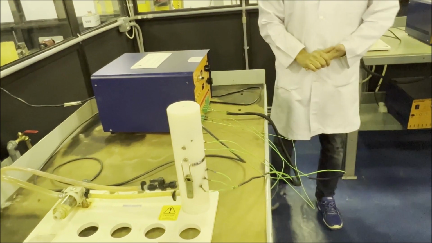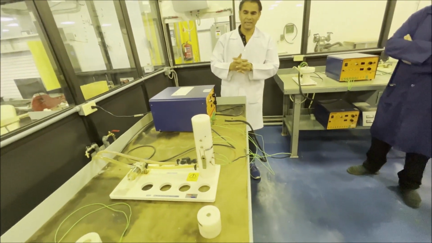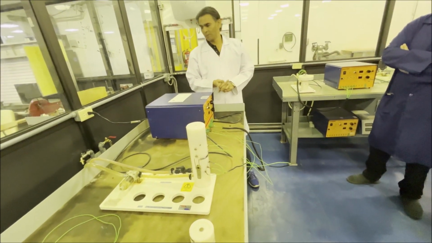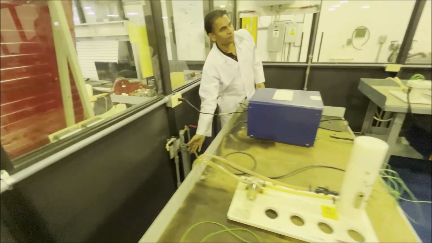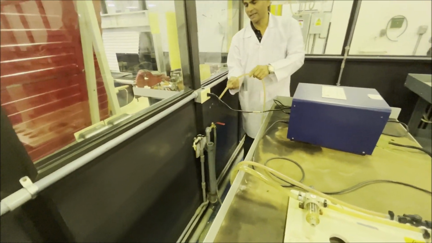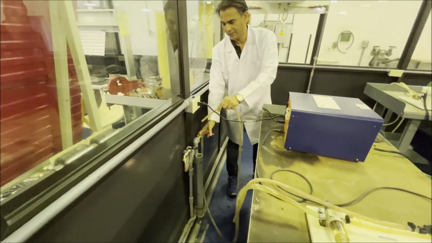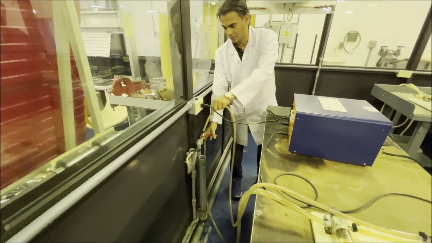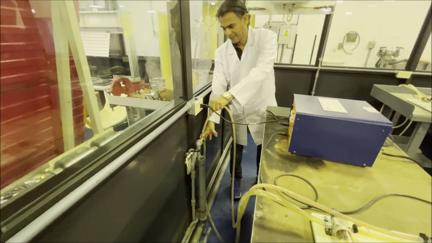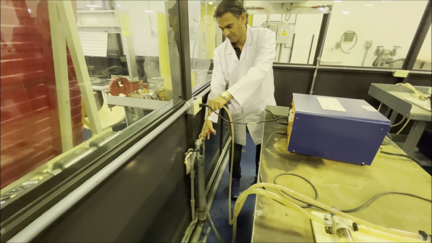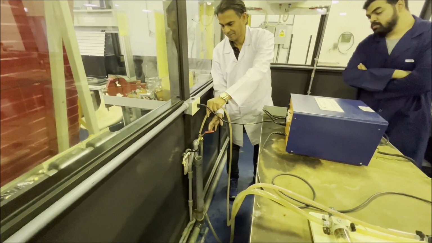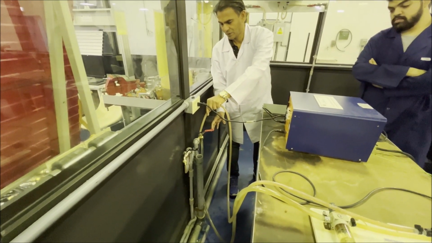First step, make the experimental setup. Number 2, start the water at 1.5 liter per minute. See here, approximately how much. It's a laminar flow, smooth flow.